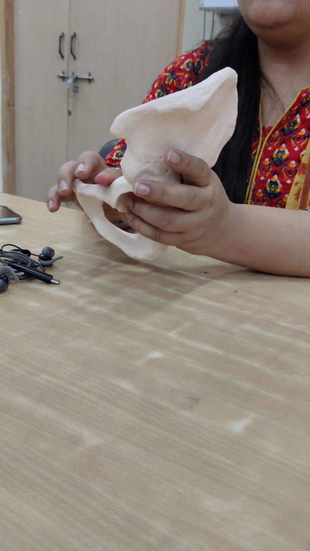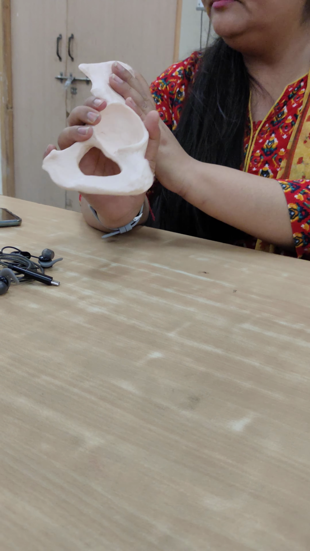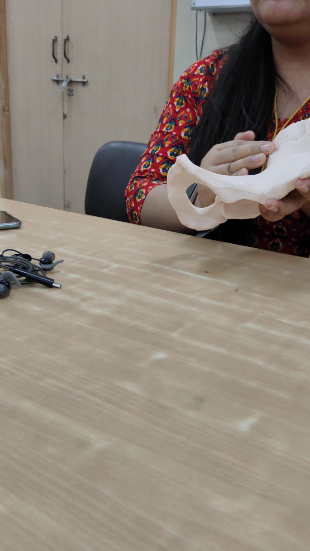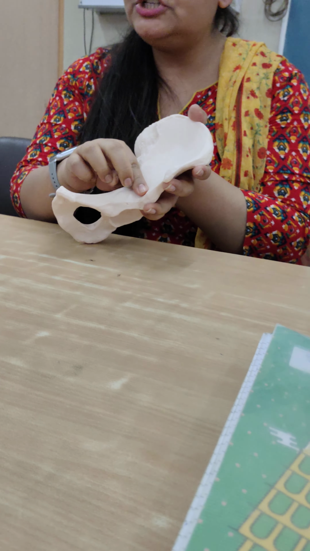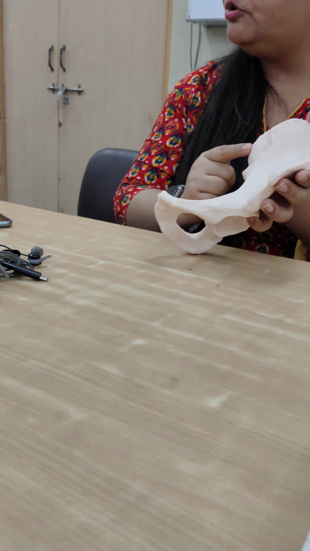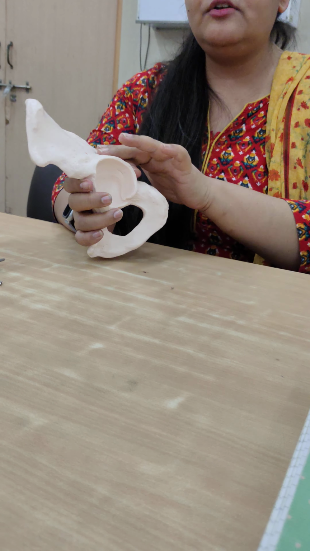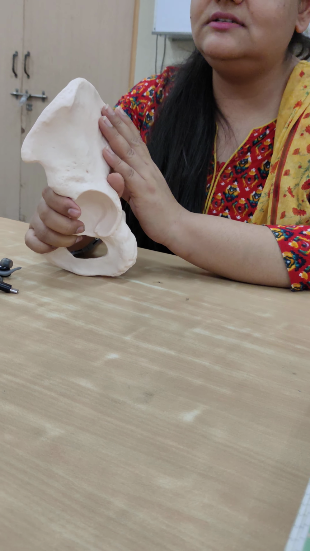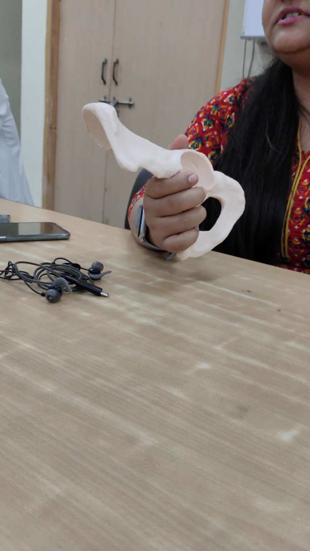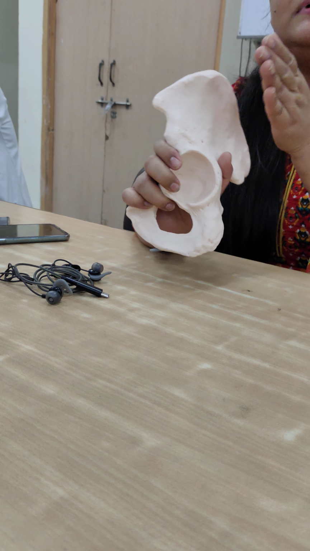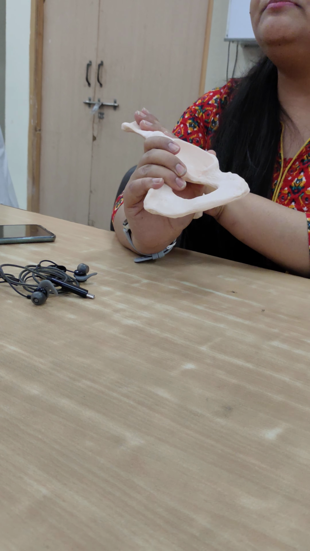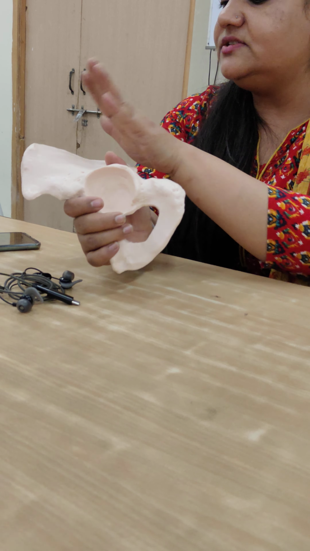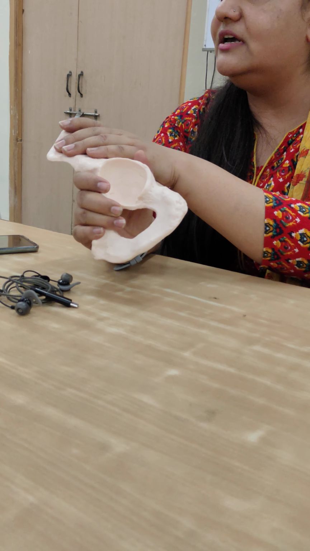Clear? Now coming to the surfaces of the ilium. It has a lateral surface, a medial surface, and a posterior one. So this is anteromedial, this is posteromedial. Entirely this surface is the lateral surface, and this is also known as the gluteal surface. Why is this lateral surface called the gluteal surface? Because the muscles of the buttock, the muscles of the gluteal region, are attached to this surface. That's why this surface is called the gluteal surface.